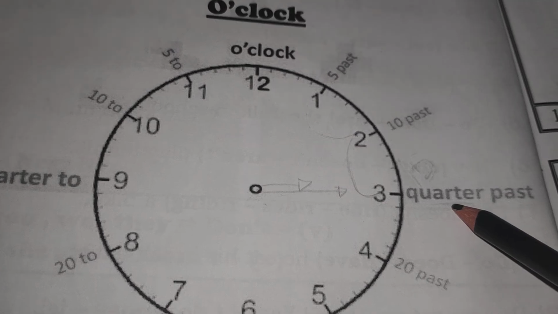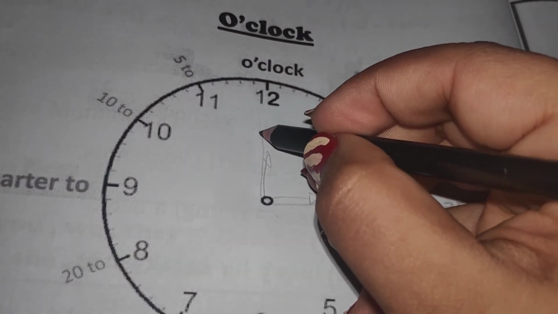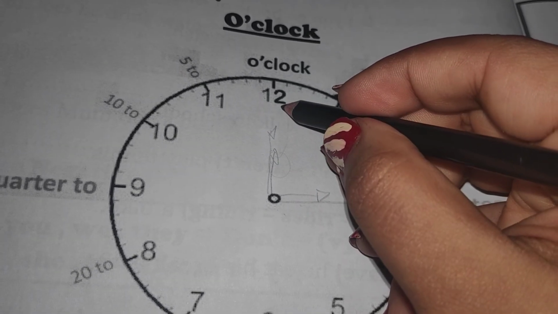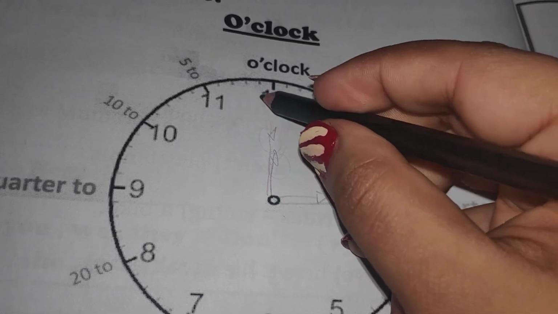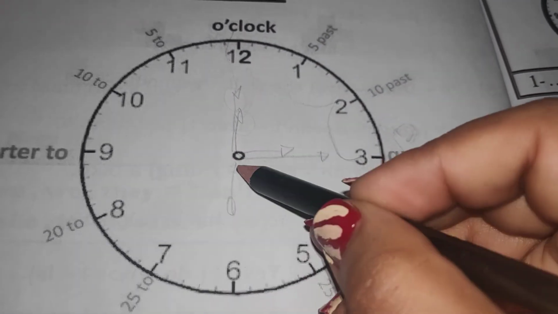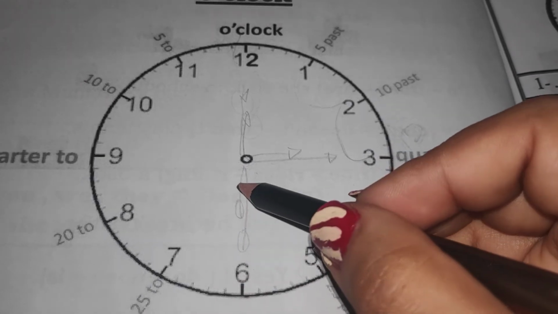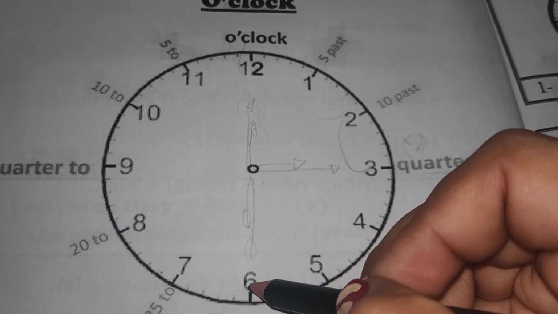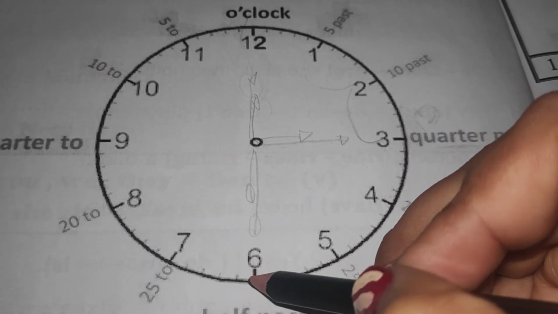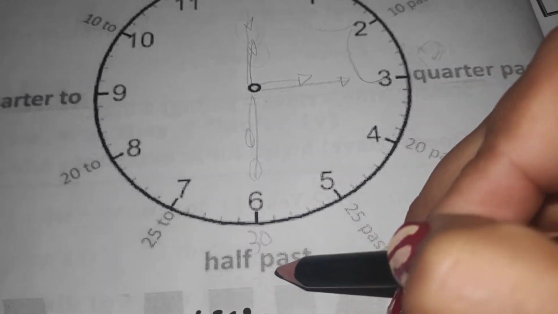Quarter. Okay? If the long and the short arrow are both referring to the 12, the short arrow, so I say it's 12. The long arrow, so I say o'clock. The same thing here. If the long and the short arrow are both referring to 6, number 1, the short arrow, it's 6. Number 2, the long arrow sees 30. Or I say half past. Half past 6.